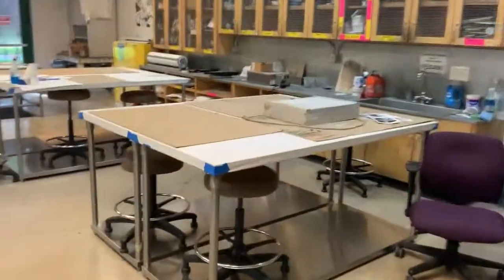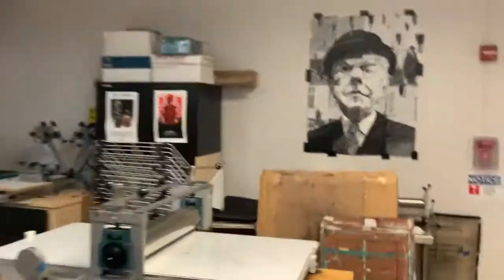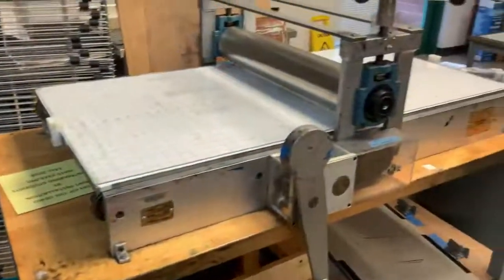So oftentimes you're going to be working in woodcut and lino cut, working in linoleum. I think we have some examples in these drawers. This is the press here.